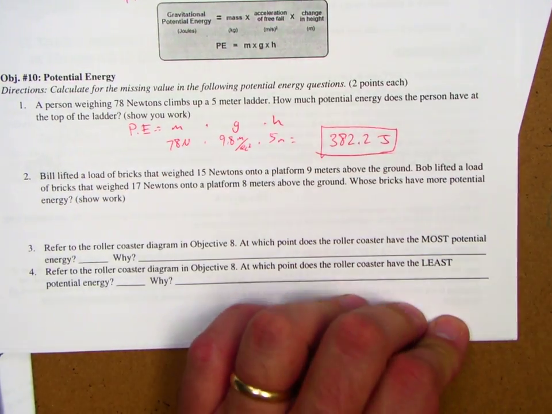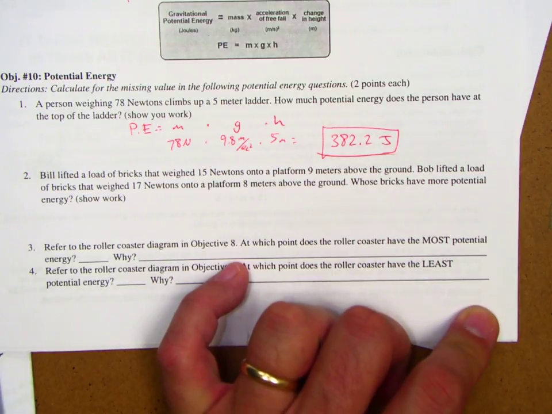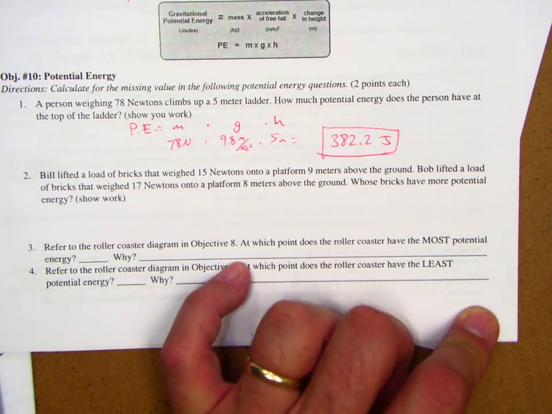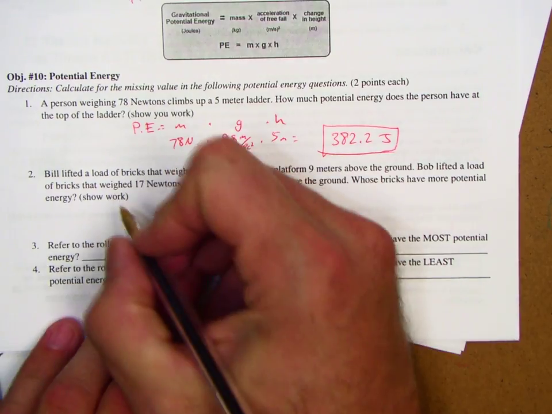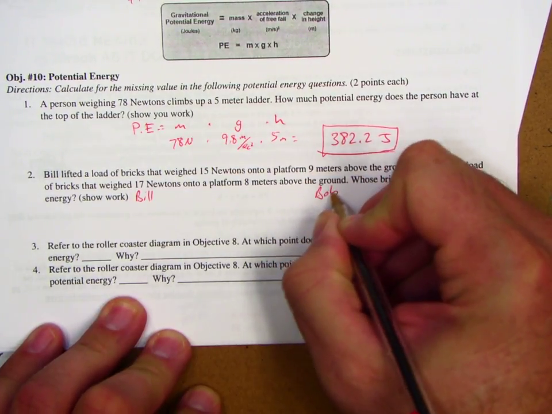Example number 2 says Bill lifted a load of bricks that weighed 15 newtons onto a platform 9 meters above the ground. Bob lifted a load of bricks that weighed 17 newtons on a platform 8 meters above the ground. Whose bricks have more potential energy? So we have two different scenarios. We have Bill and we have Bob.